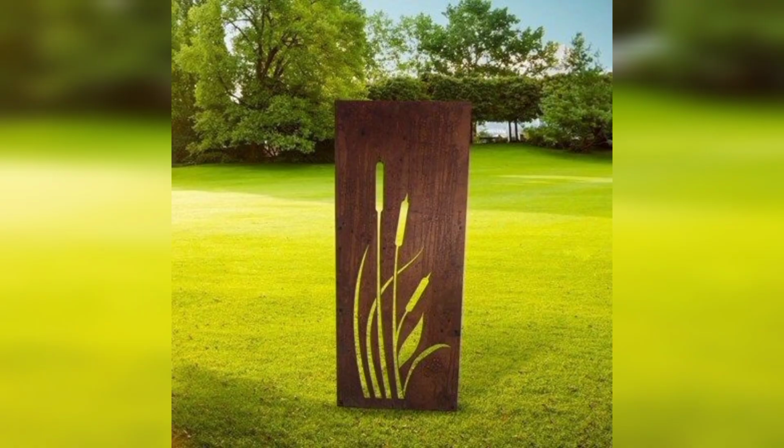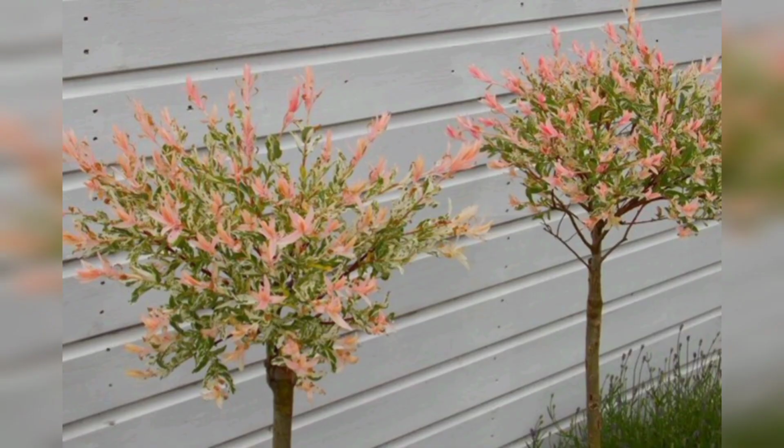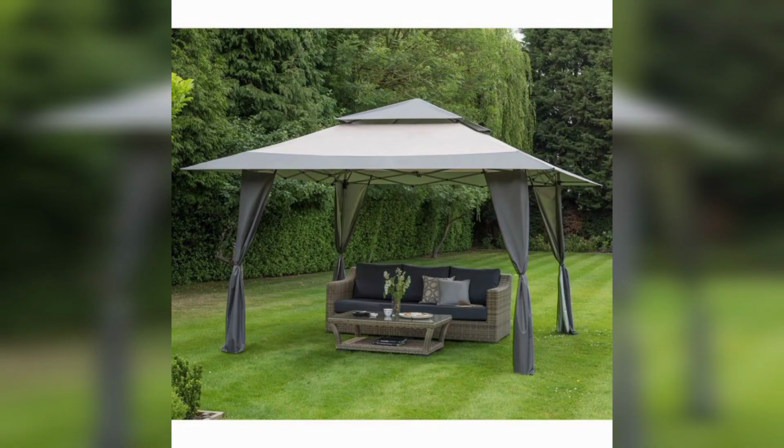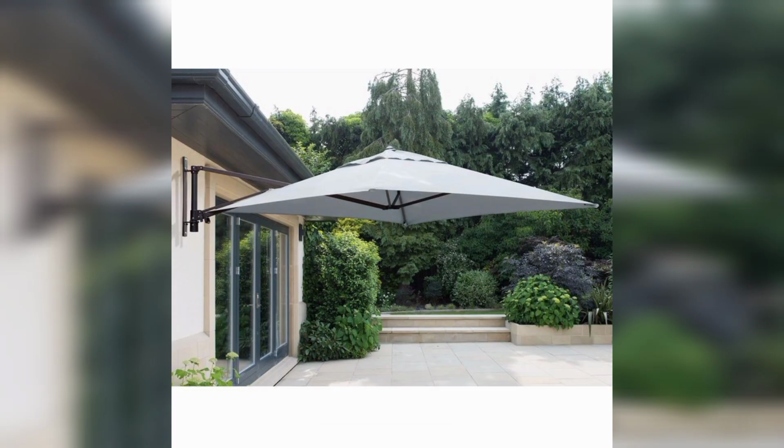Hire a professional. If you are not confident in your design skills, consider hiring a professional designer or contractor to help you bring your vision to life. Remember, a modern front wall design should be visually striking.